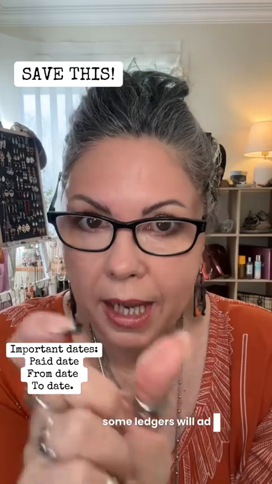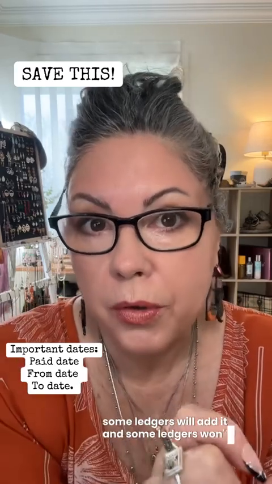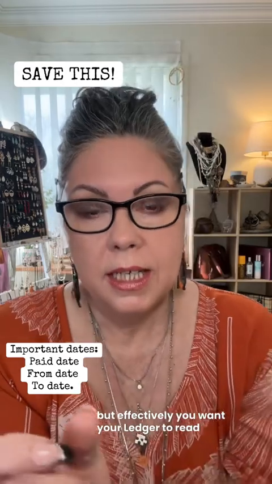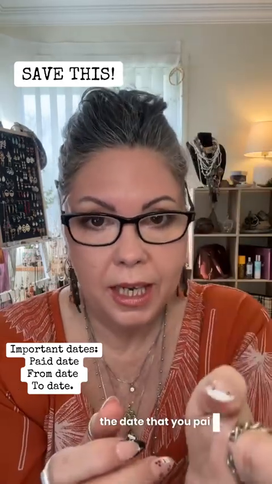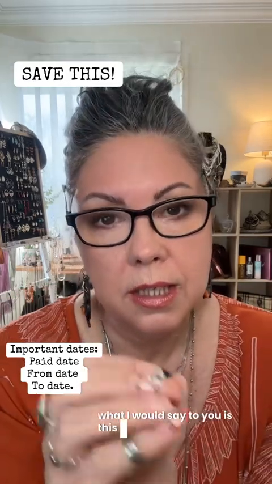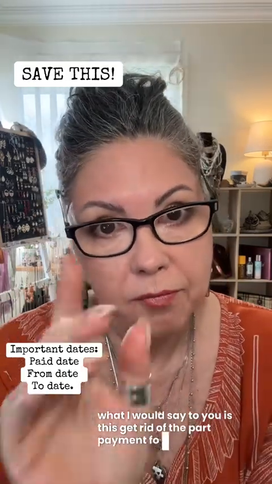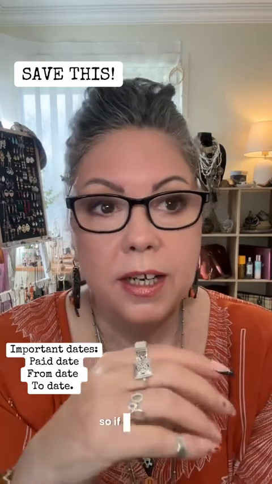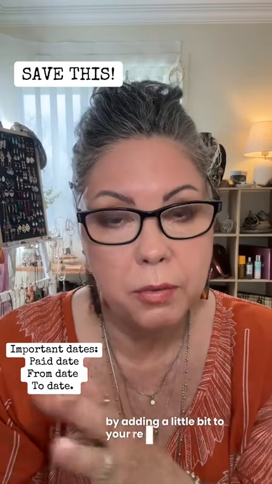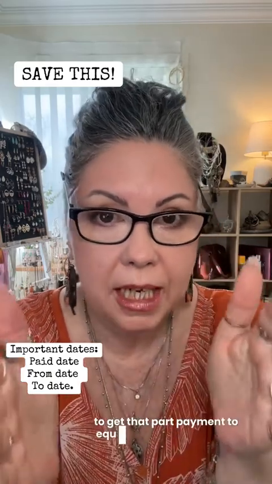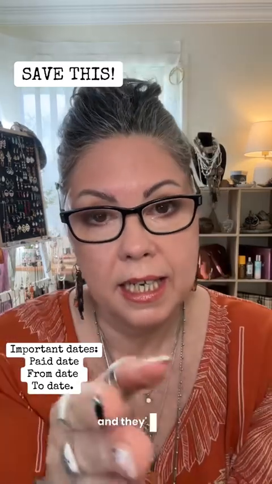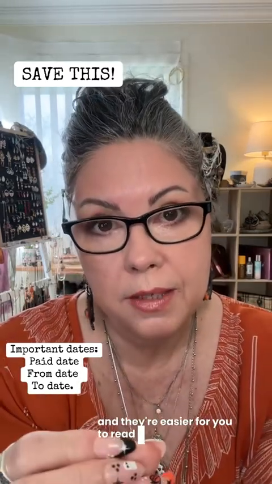Some ledgers will add it and some ledgers won't. But effectively, you want your ledger to read so that the date that you paid is before the from date. What I would say to you is this: get rid of the part payment for one. Even if it takes you a month to get rid of it by adding a little bit to your rent to get that part payment to equal a week's rent so it disappears, because then the dates are clean and they're easier for you to read.